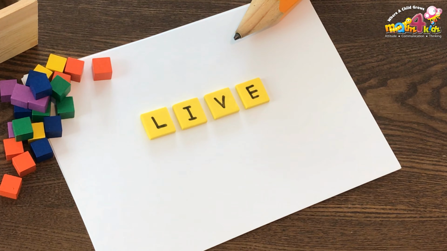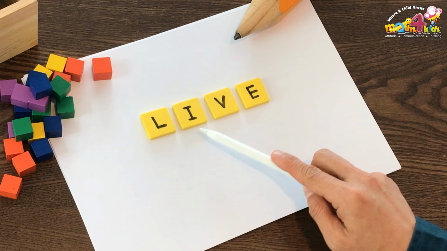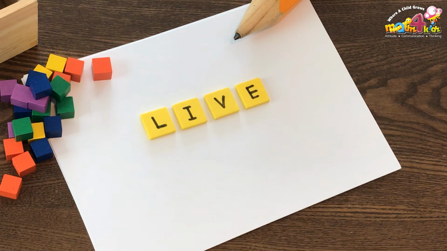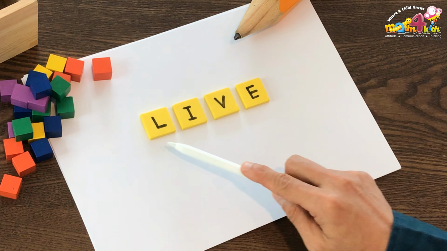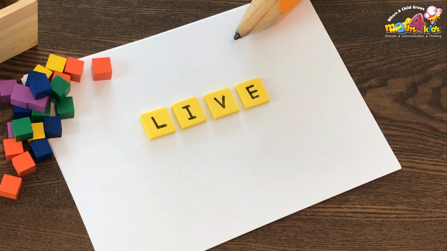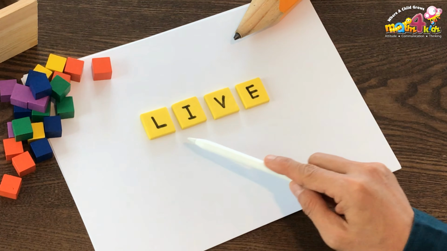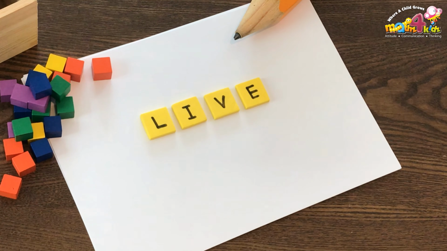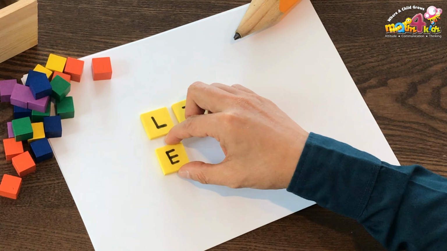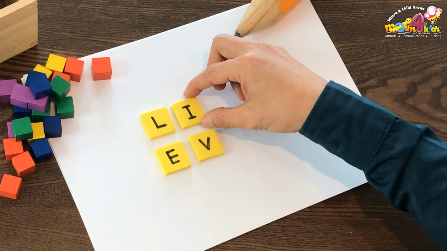The problem today is about a 4-digit number. But we do not know what the number is. The digits in the number are represented by letters. Different letters represent different digits. This number, when multiplied by 9, the product is this number.